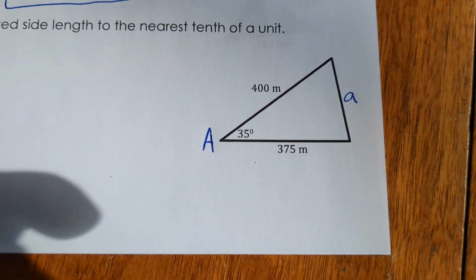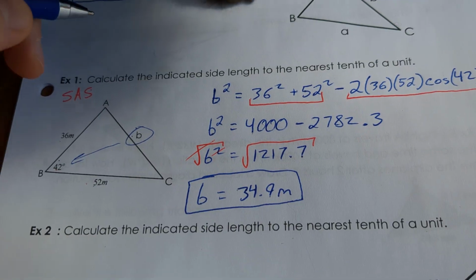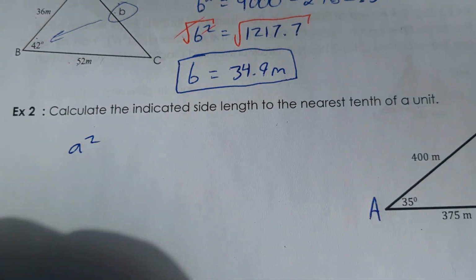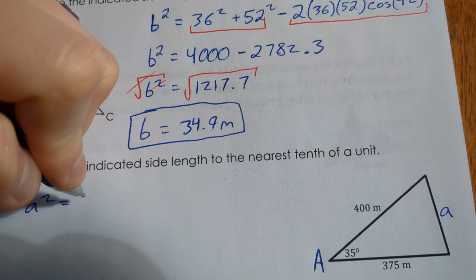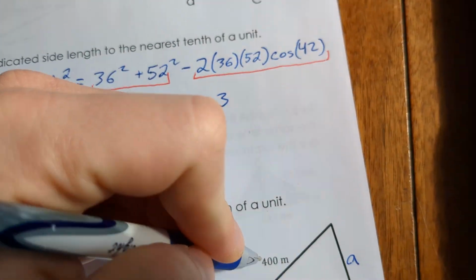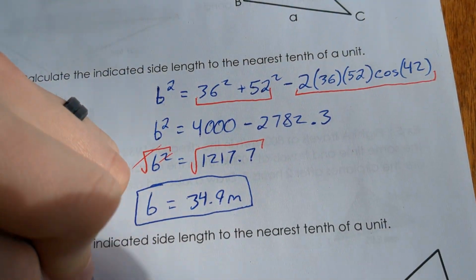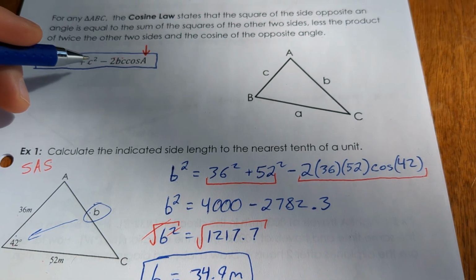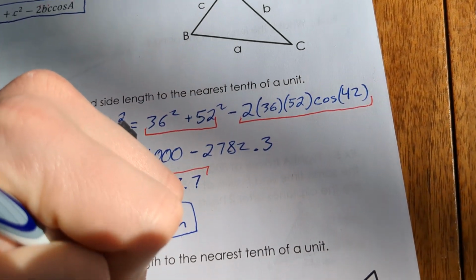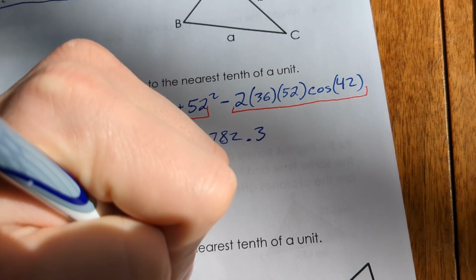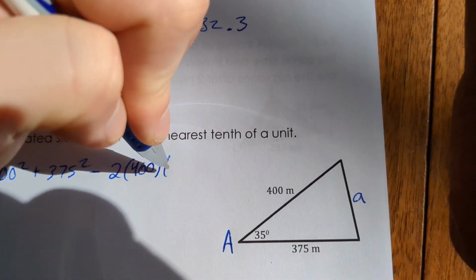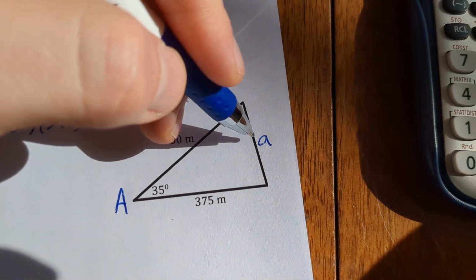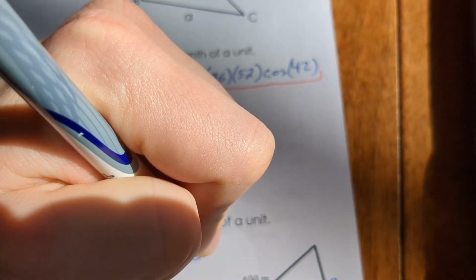So, we're doing A squared, right? Our formula is A squared equals B squared. So either one of these can be B and C. It doesn't matter which one. So if we just go 400 squared plus 375 squared, and then we're subtracting 2 times the two sides. So minus 2 times 400 times 375. And then the cosine of the angle across. So across from A we have 35. So cos 35.